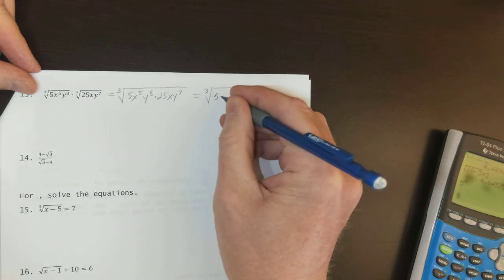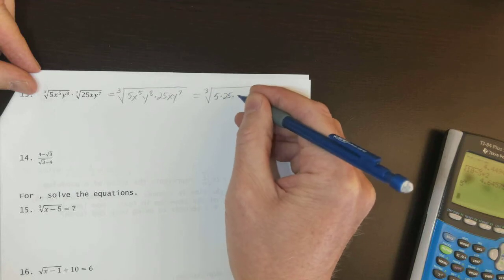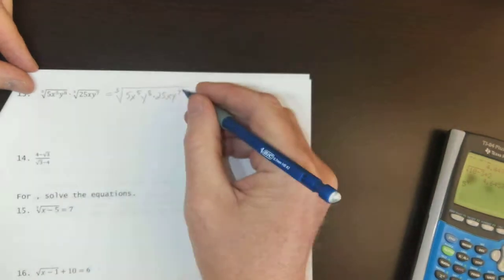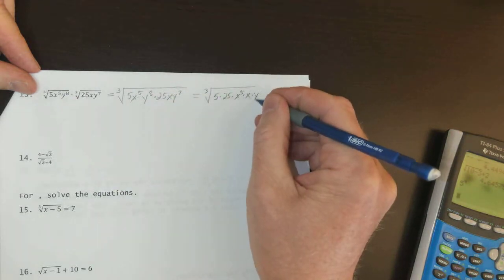Okay, so let's take the 5 times the 25, the x to the 5th times the x, put the x's together, and the y to the 8th times y to the 7th. So I got the cube root of 125, x to the 6th, y to the 15th.